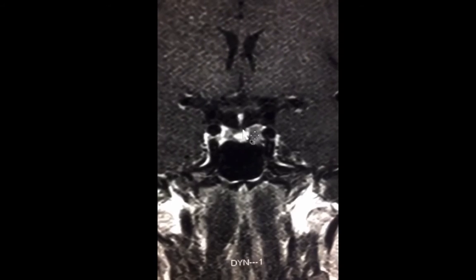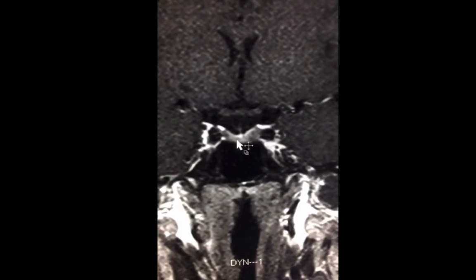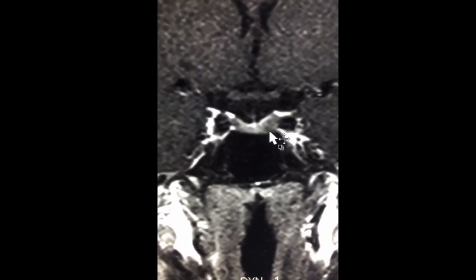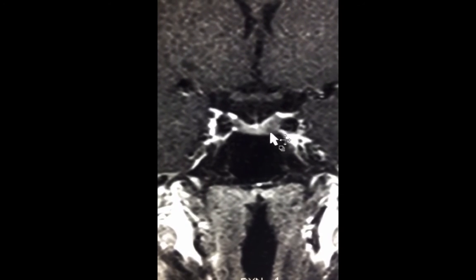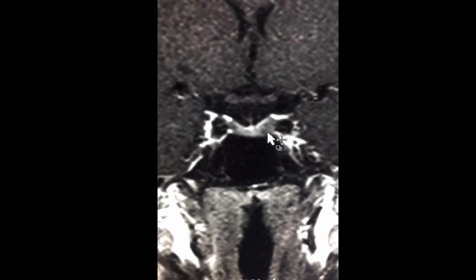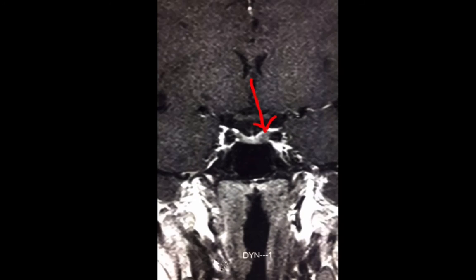Notice how the pituitary gland enhances intensely and how the pituitary stalk enhances as well. However, there is this area where there is no enhancement early on the dynamic post-intravenous contrast acquisition. This is easy to appreciate on the early acquisition.